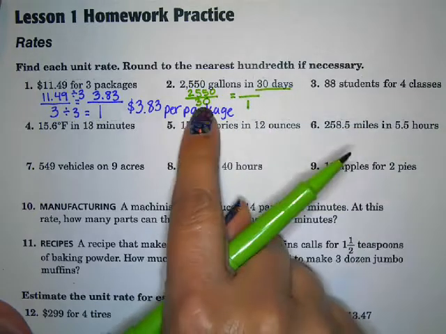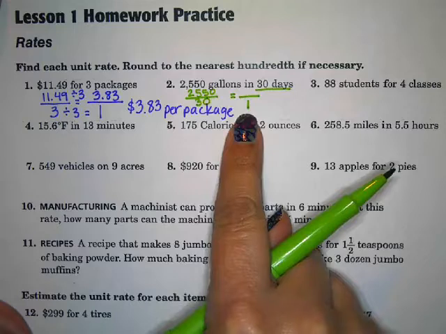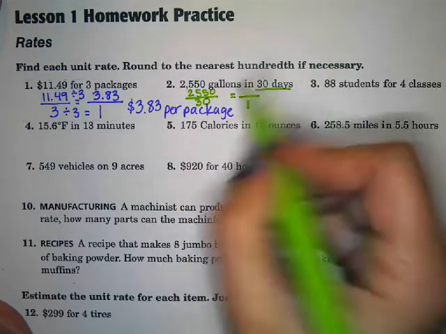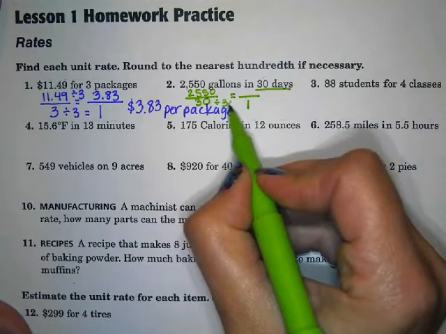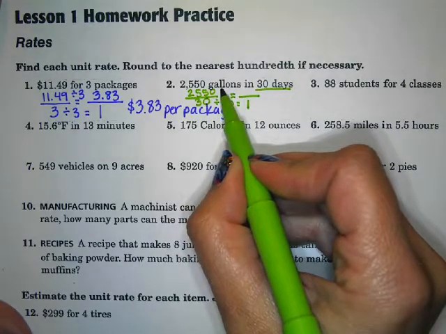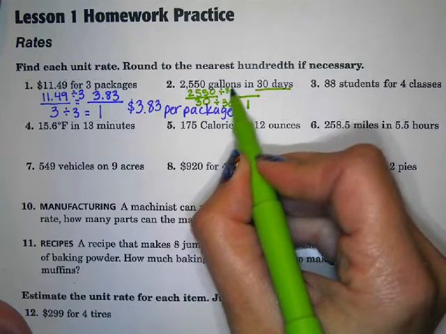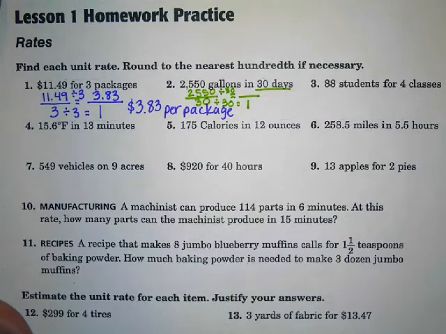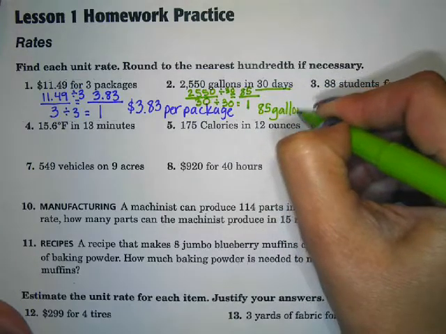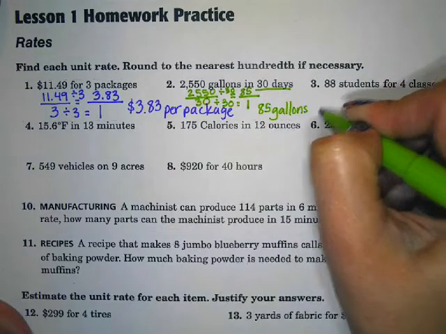So notice that the days are going to stay on the bottom where the gallons are going to be on the top. Now to get to 1, I take 30 divided by 30. And it gives me 1. So the top, 2,550 divided by 30 is going to give us our rate. And when you divide that out, you should get 85. So the answer to this problem is 85 gallons per day.